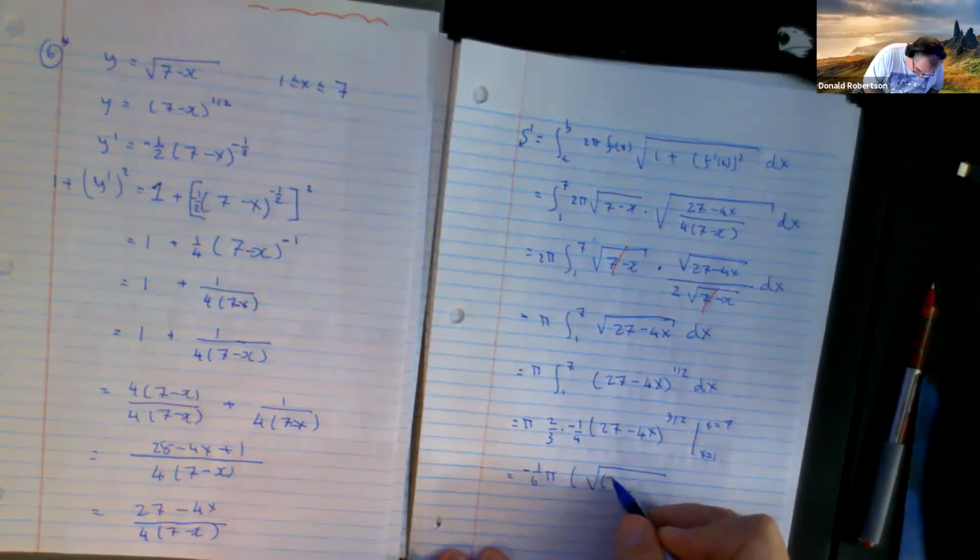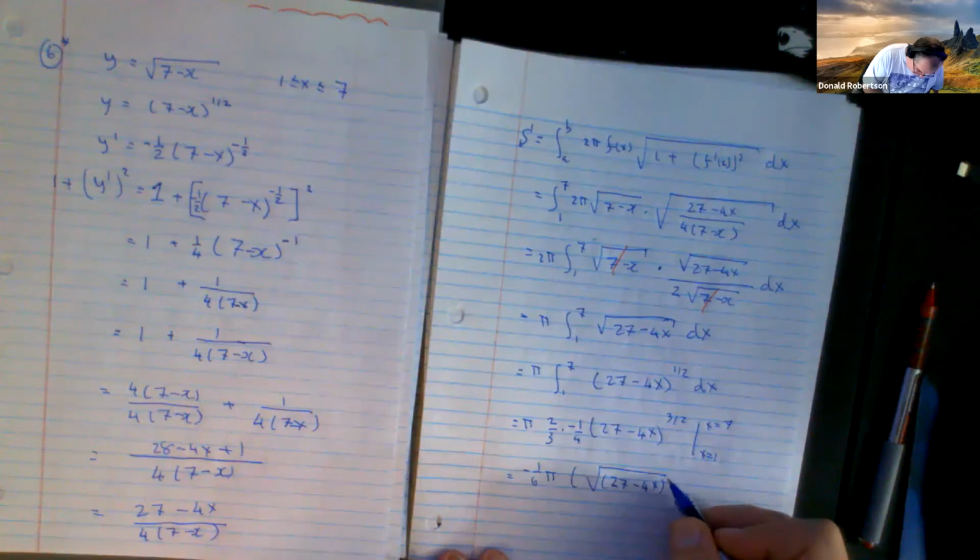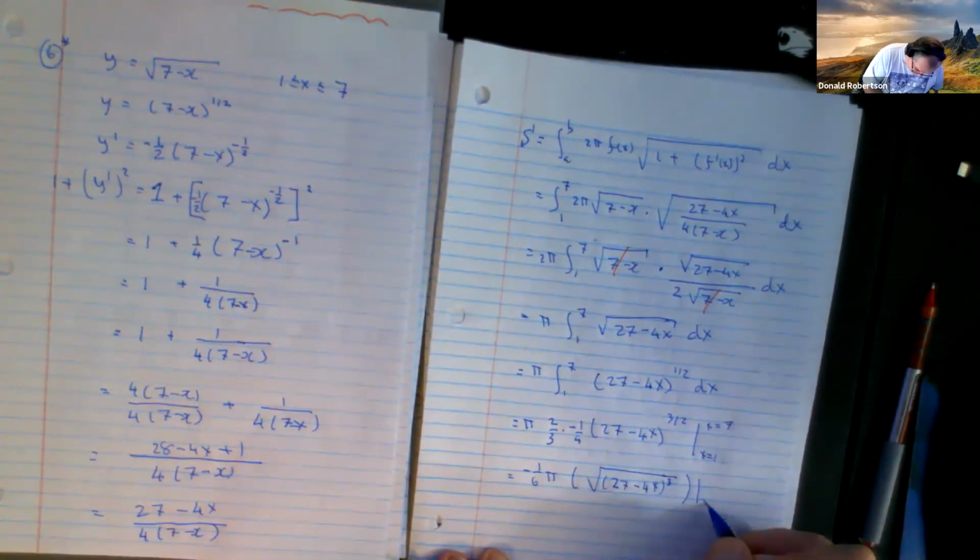27 take away 4x, cubed, evaluated at 1 and at 7.